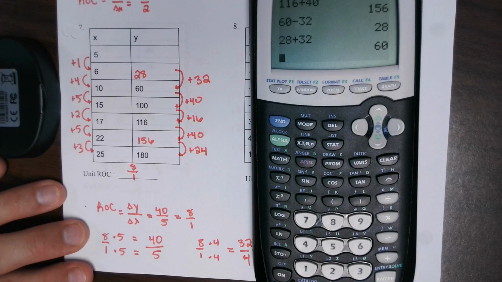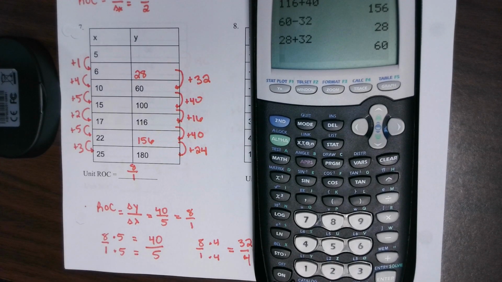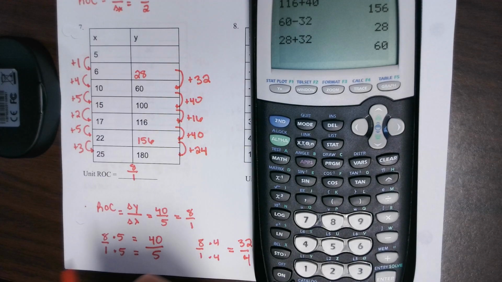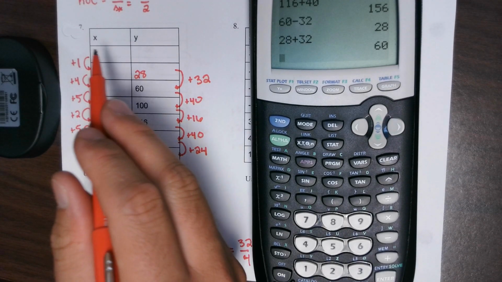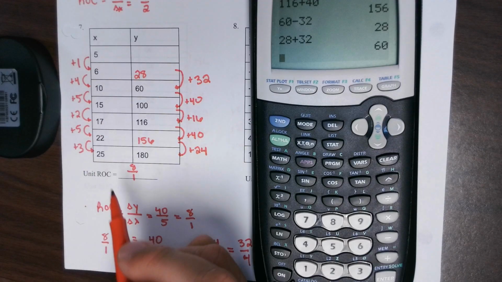Oh, it sure is. Thus, we're right on the right track here. Okay, so now for the last one. 5 to 6, that's 1x. That is exactly our unit rate of change.